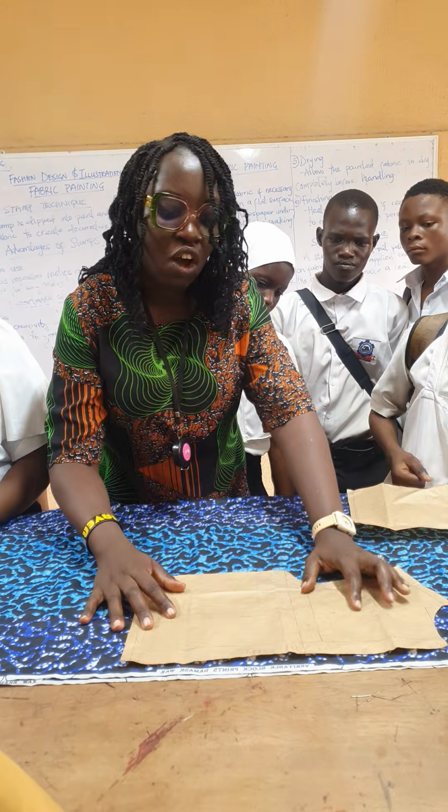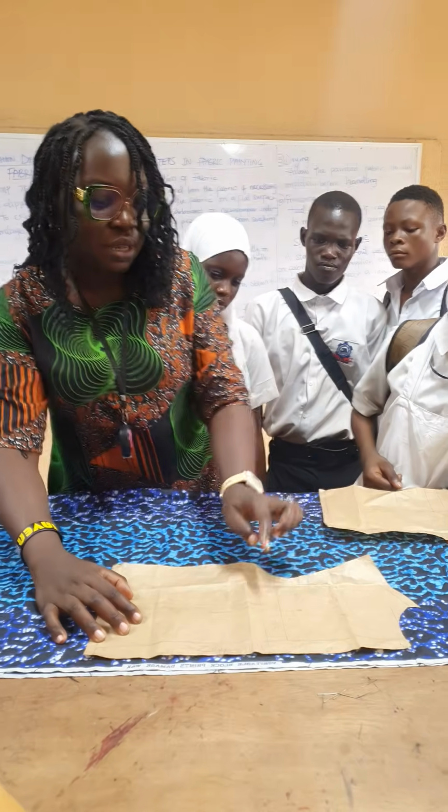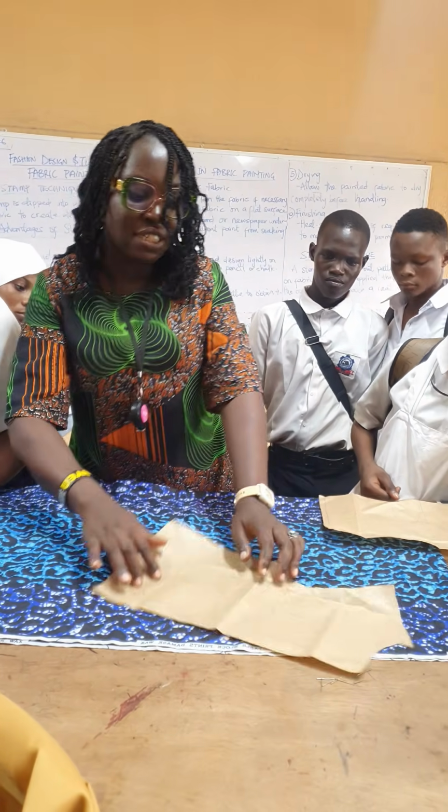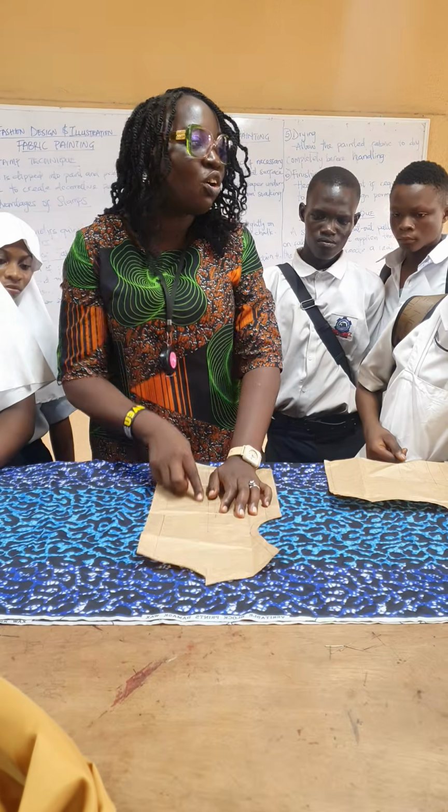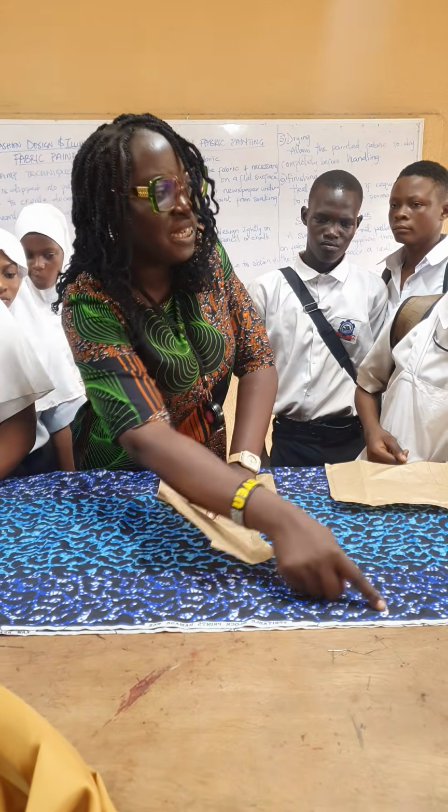This is cutting on a straight grain line parallel to the selvage edge. And this is what? Cutting on the cross grain line perpendicular to the selvage edge. Finish.